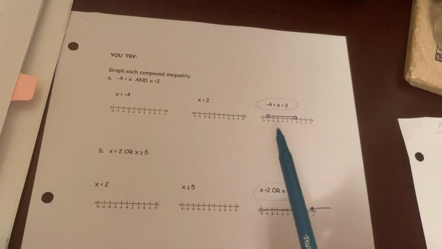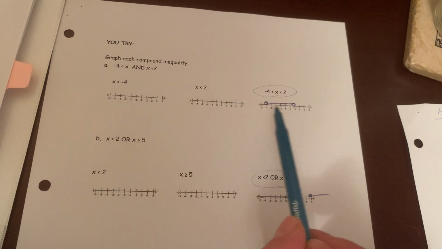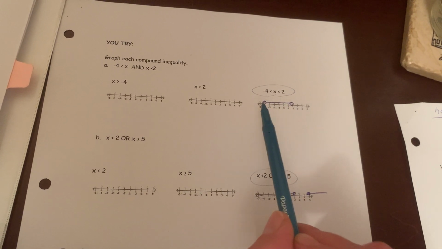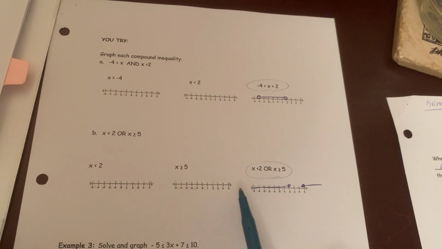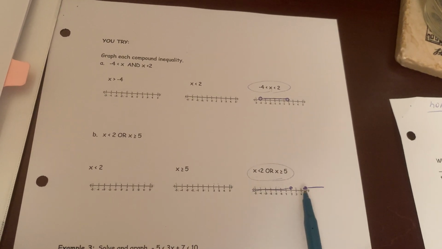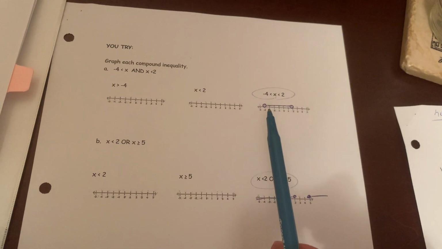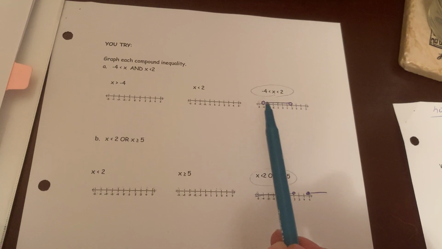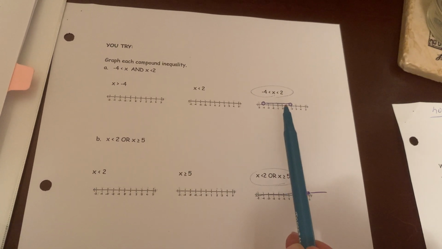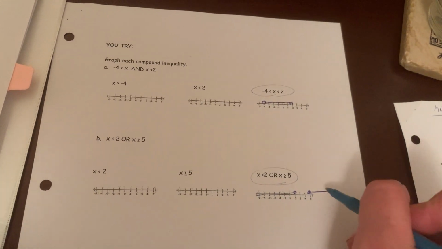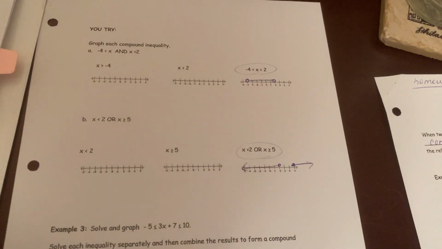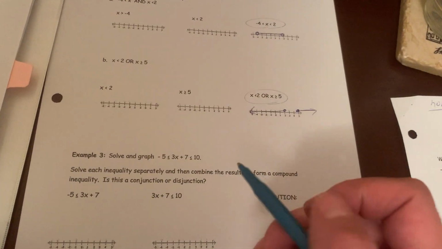Okay, so it's saying you're in between 2 and negative 4, but they're open circles. You can't be them. Open circle, you're less than 2, or you're 5 and greater. For the most part, "and" or "in between" statements will be a segment, a conjunction, or they're going to be going in opposite ways. It's not always the case, but most of the time it is.